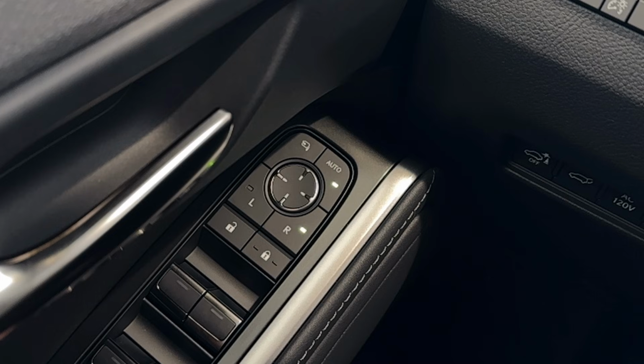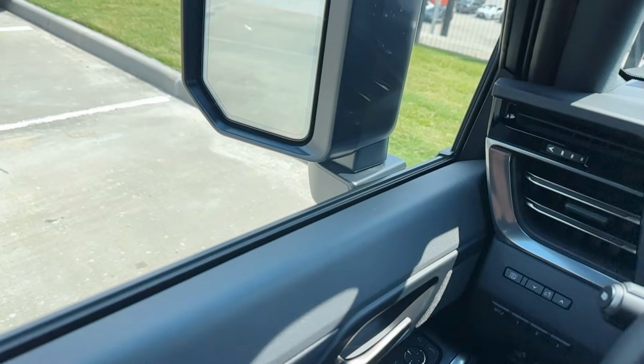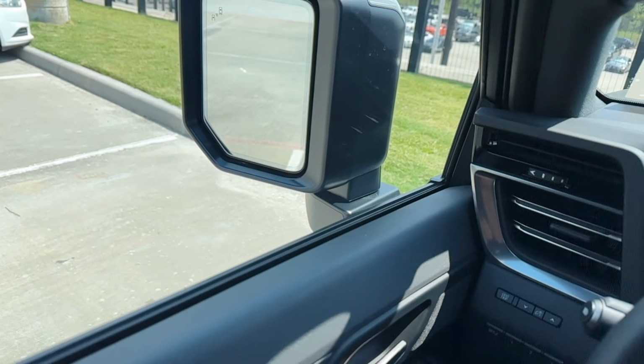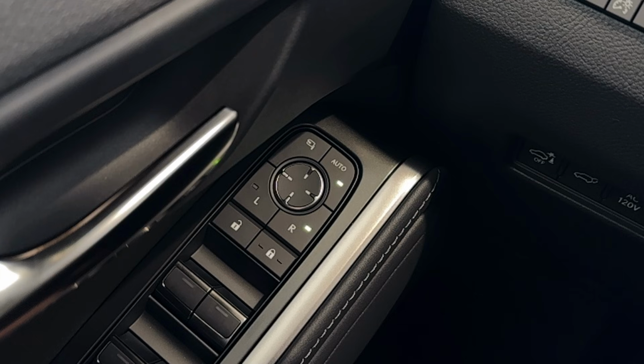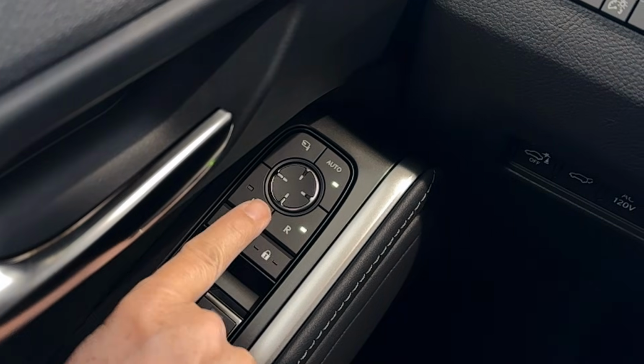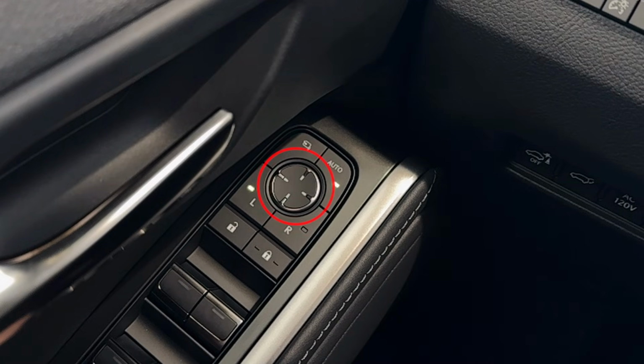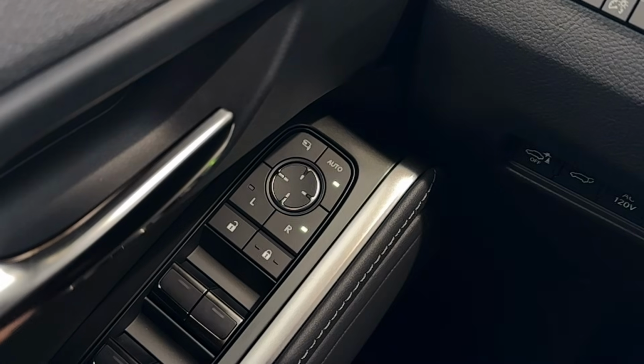When you shift the GX into reverse, the mirrors will tilt down. Let's take a look. So if you like the angle that they've tilted to, that's great, you can just leave it. But if you want, you can customize it. So you'll choose the left mirror, make your adjustments, and then do the same on the right-hand side.